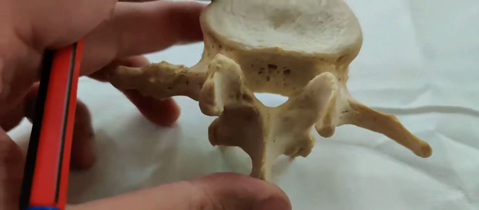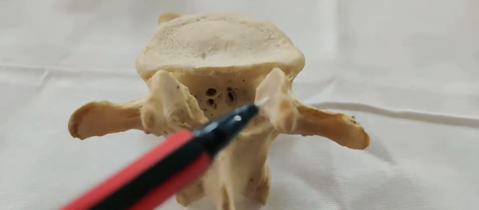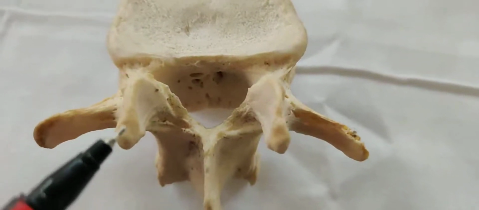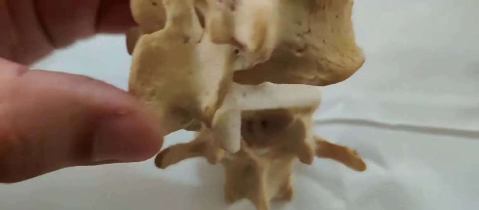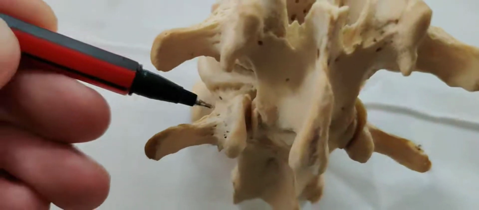However, now look at the articulation between the lumbar vertebrae. The superior articular facets of this vertebra are directed in which direction? Posteriorly and medially. And for the vertebra above it, its inferior articular facets are directed forwards and laterally. So the plane of this articulation is at 90 degrees.